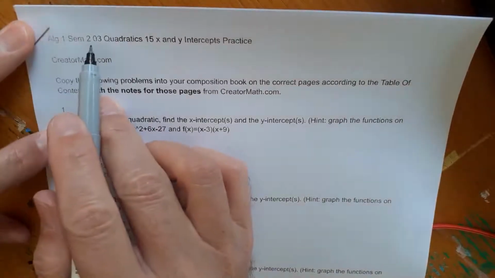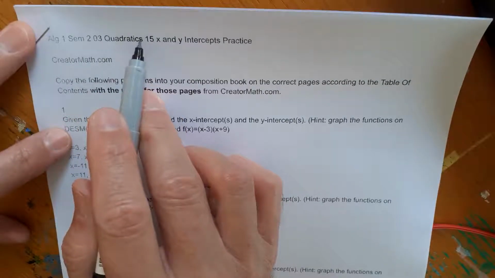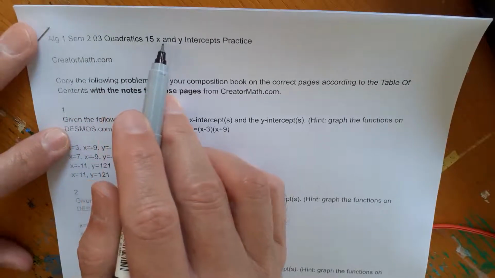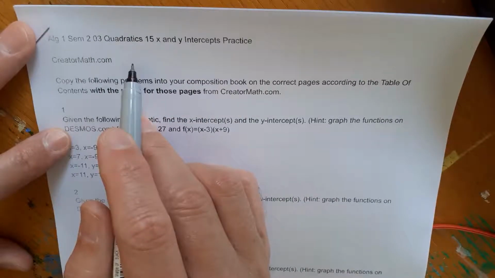This is Algebra 1, Semester 2. This is the unit on quadratics. This is lesson number 15. There's a lot of them in this one, in this unit. This is X and Y intercepts practice. It's on creatormath.com under the Algebra tab.